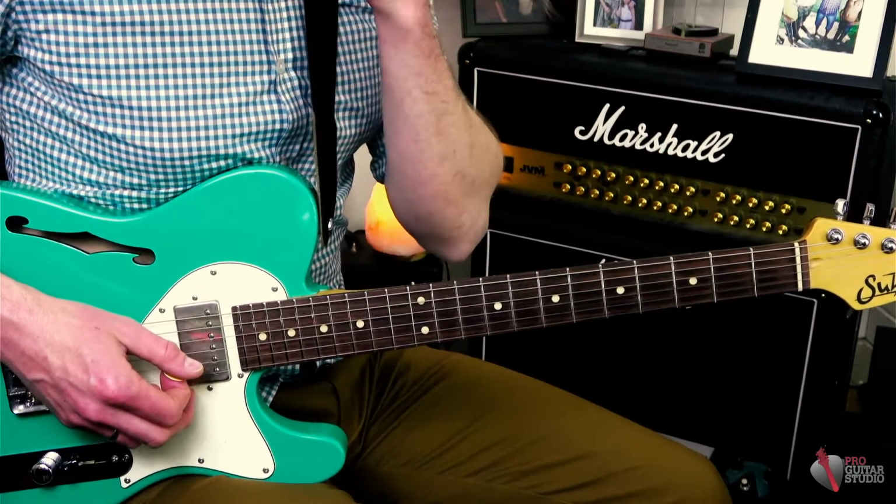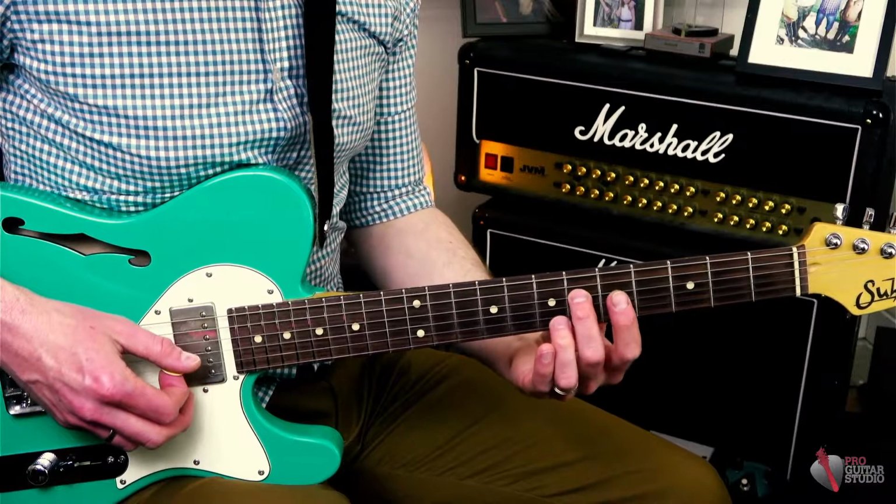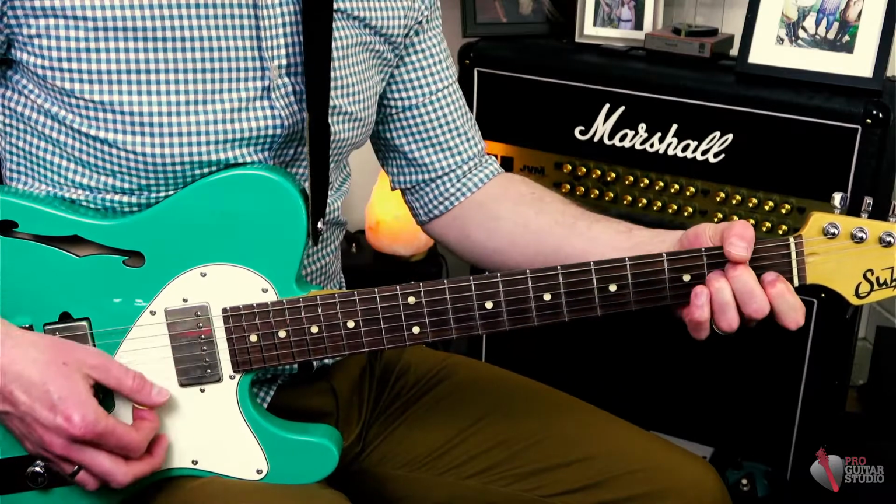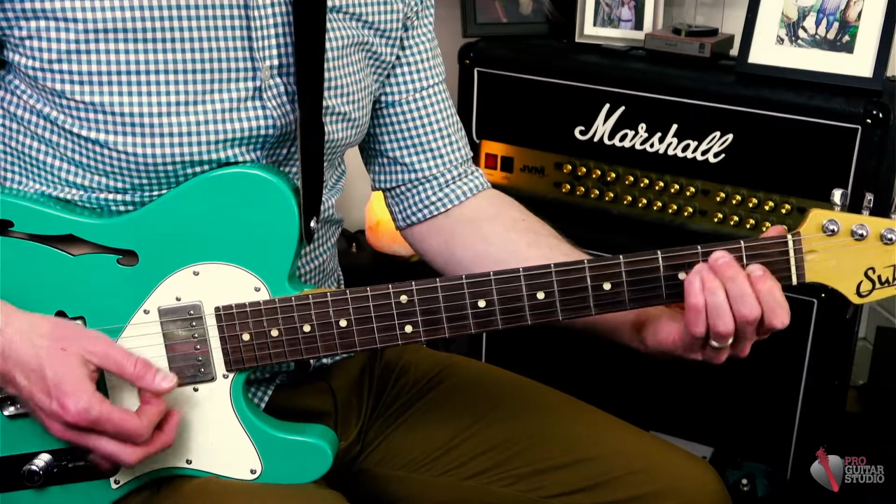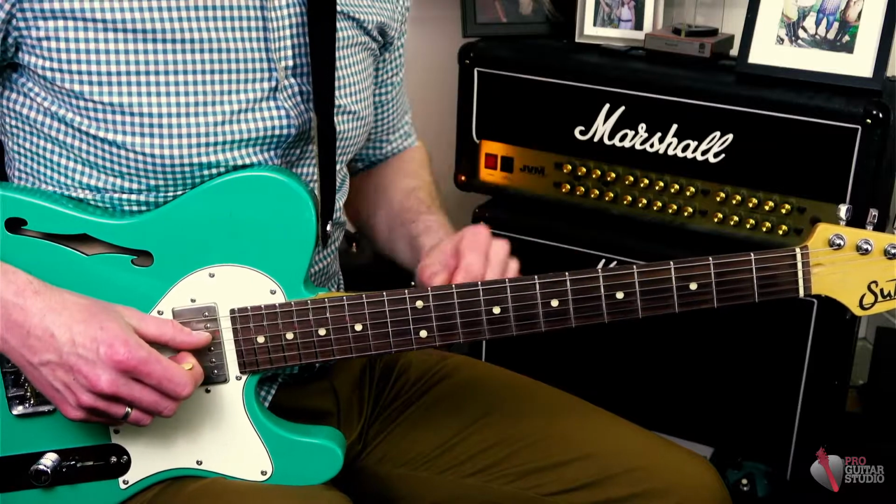And that just loops like that, okay? So that's a really cool way to harmonize it. Add that one note in, change it from the A minor chord to an E major, and that's pulled from the A harmonic minor scale.